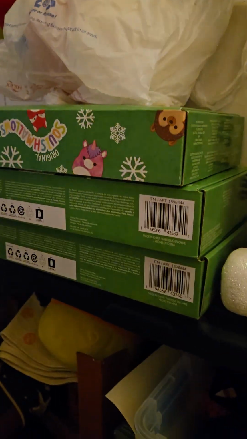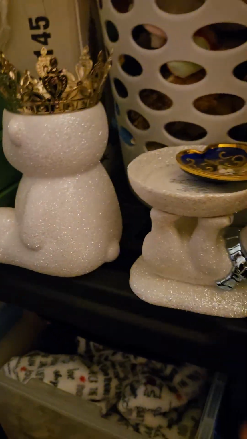Then I have down below seasons. So I have Christmas, Halloween, Easter. I don't find a lot for Easter decorations, but this is what I have here in terms of seasonal things. Then I have handbags and bags. These are boxes I don't use anymore. Priority mail. I barely use them anymore, so I've got to get rid of them.